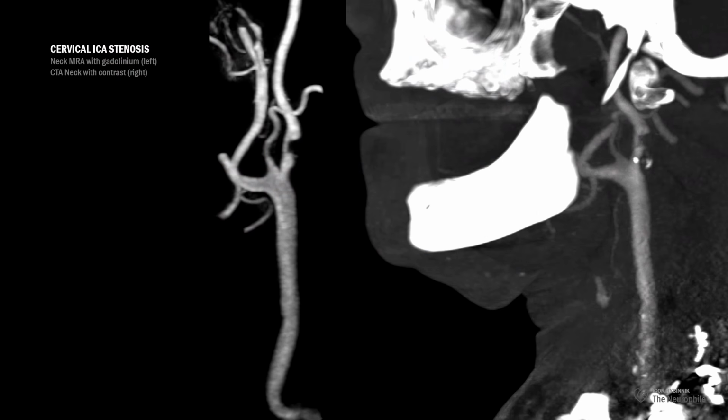Look at this example. MR angiogram of the neck with contrast on the left, and CT angiogram of the neck with contrast on the right. Both images come from the same patient, and you're viewing the neck from the side, with the patient facing the left side of the slide. Common carotid artery, carotid bifurcation, internal carotid artery. What's the issue? Do you see it?